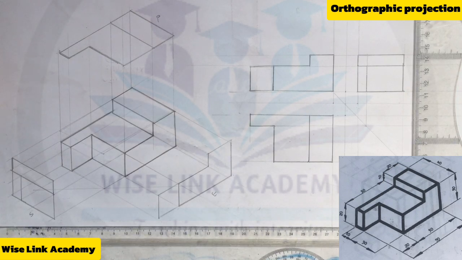In our next class, we consider a much harder or perhaps more complex problem under orthographic projection.